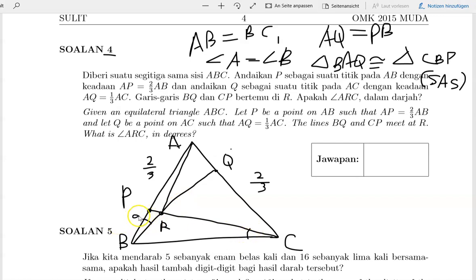So if we set maybe this is A, then this is A. So this one would be 60 minus A. So we have a 60 over here, and then 60. If we want to calculate this angle QRC, what we basically do is 60 minus A plus A, which is again 60.